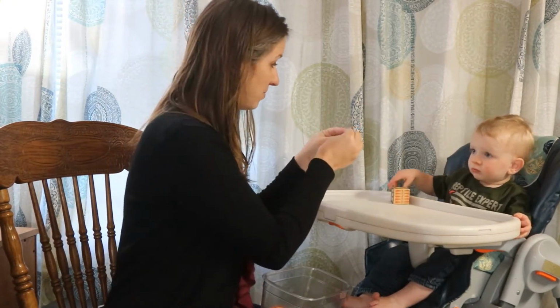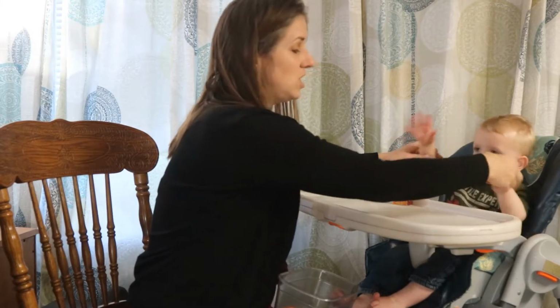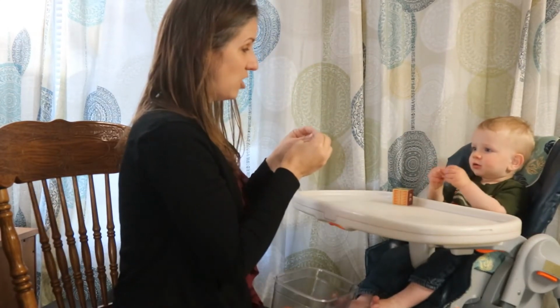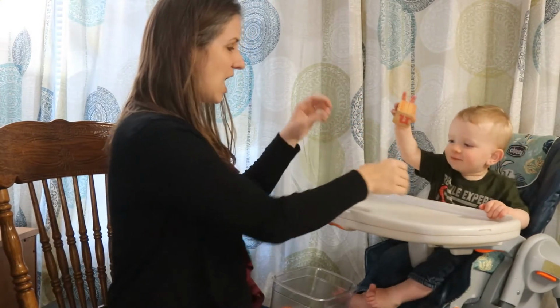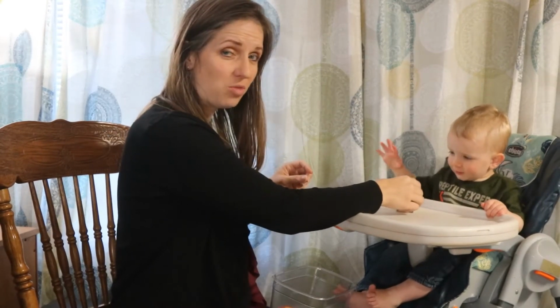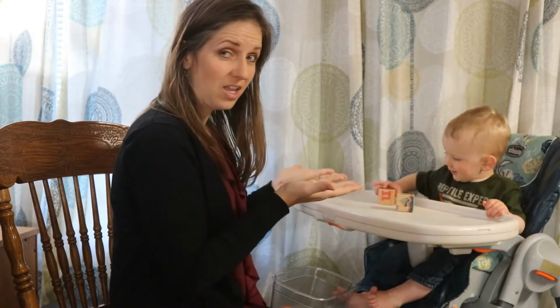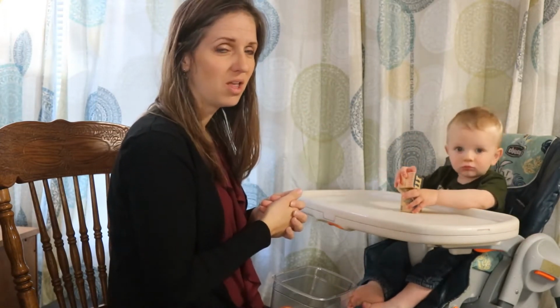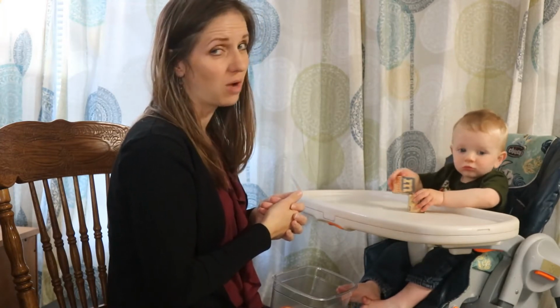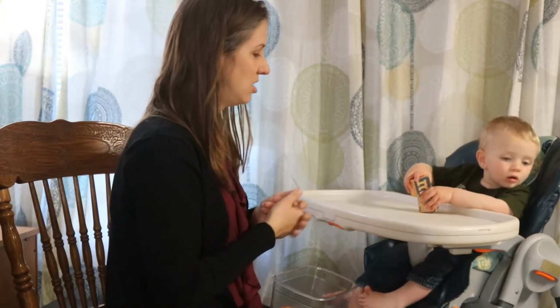More? If you need to, you might prompt your child by touching their arms or hands. More. Good job. Anytime a child does make a communication attempt, like he did, I like to say the word afterwards to confirm. That helps them know that they did a good job communicating and that they were understood.